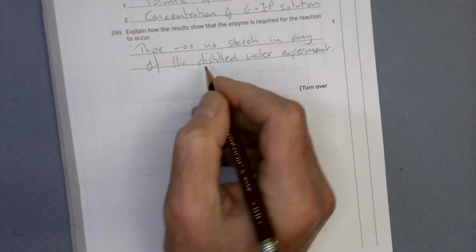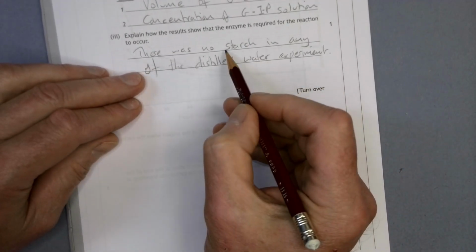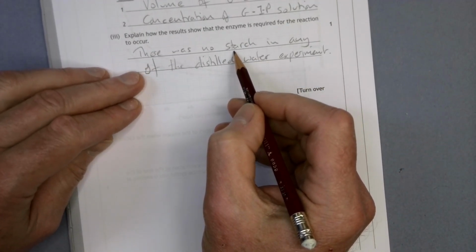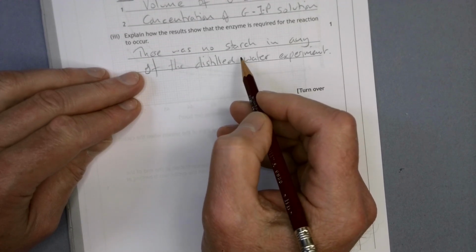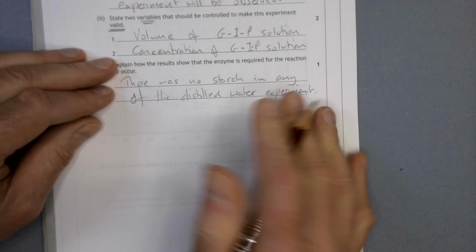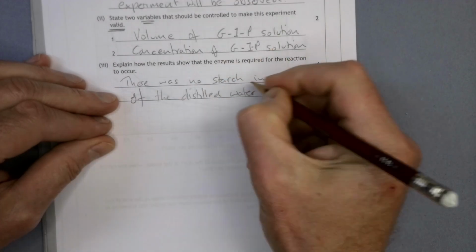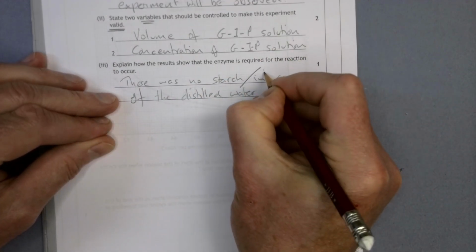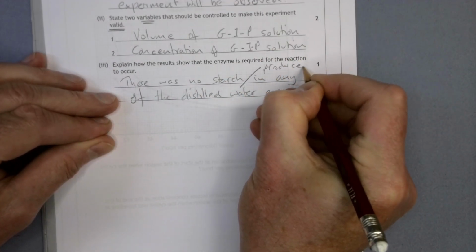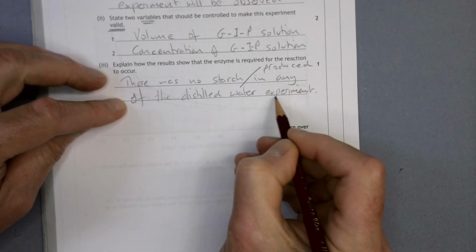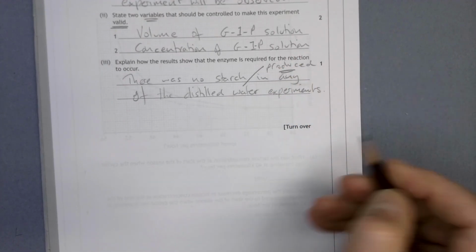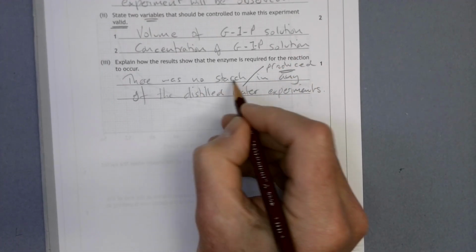Okay, but we're also going to have to say that there was no starch produced. We must put that in, okay? There was no starch produced in any of the distilled water experiments. Okay, there we go. That'll work. Get you the mark. Don't leave out produced. You must put it in. Okay, no starch made or produced.